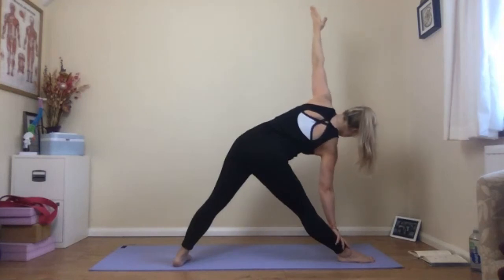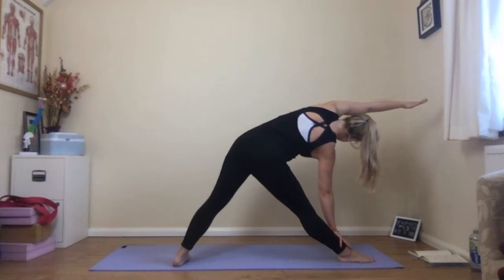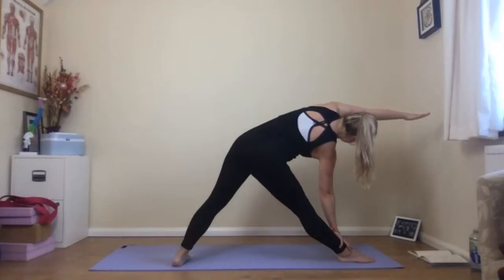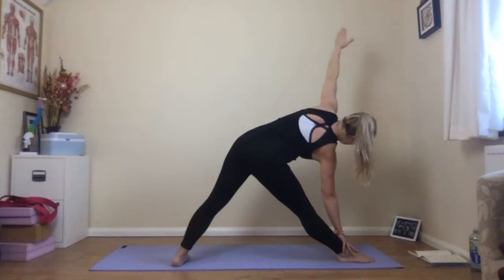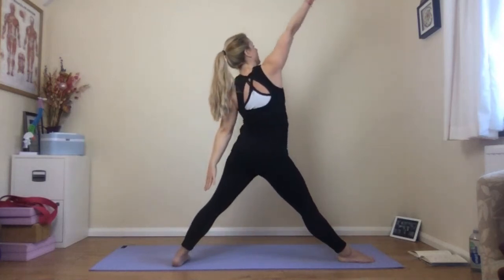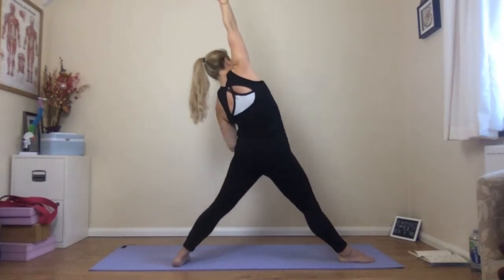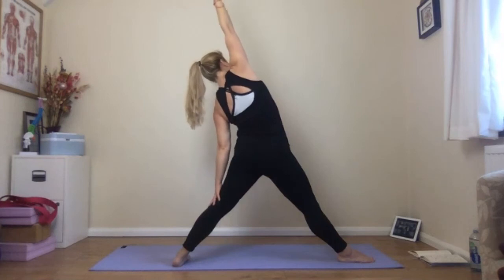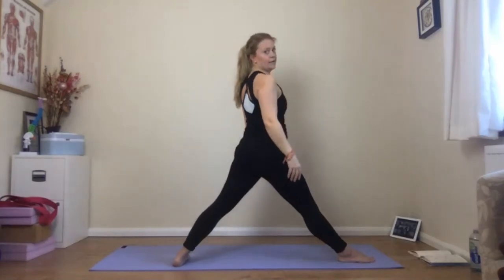Good job. Now let's turn the palm and lower the left arm alongside the ear. So keep it as a side bend. Keep working into the length on the left-hand side of the body, but lowering the left arm alongside the ear. Good. Now keeping the legs straight, cartwheel the arms to lift back up, turning the right palm up to the sky and sliding the left hand down the back of the left leg as you now open up onto the right hand side of your body.